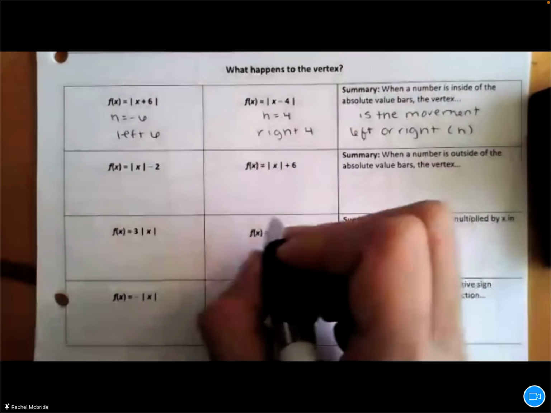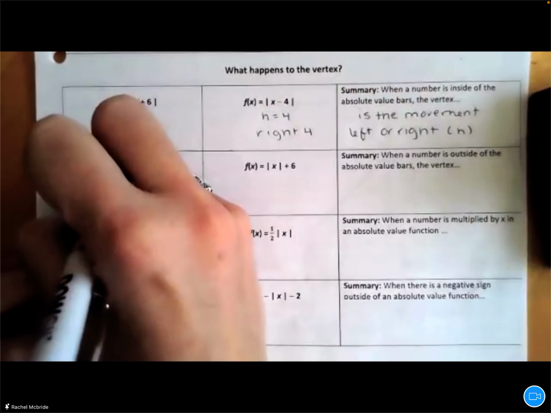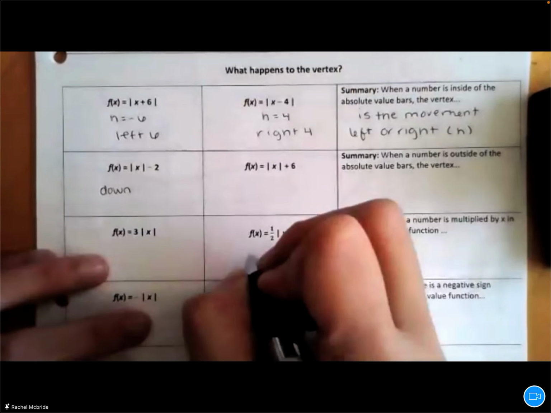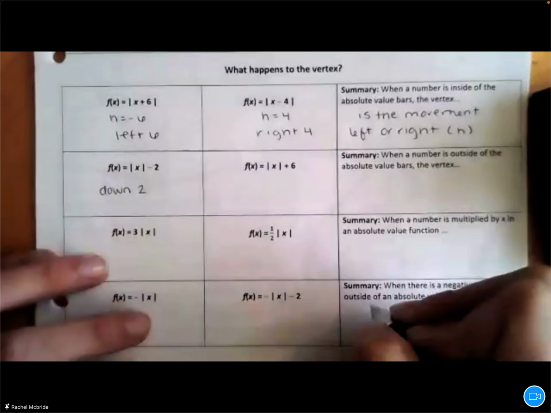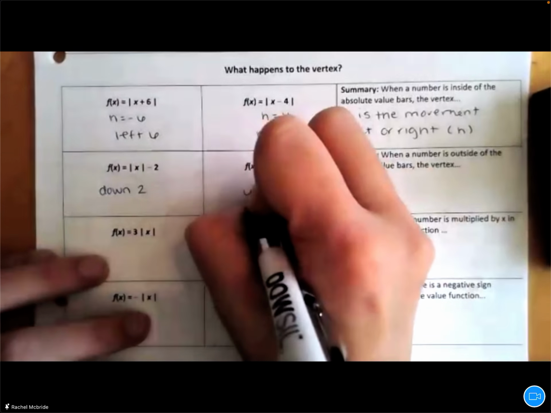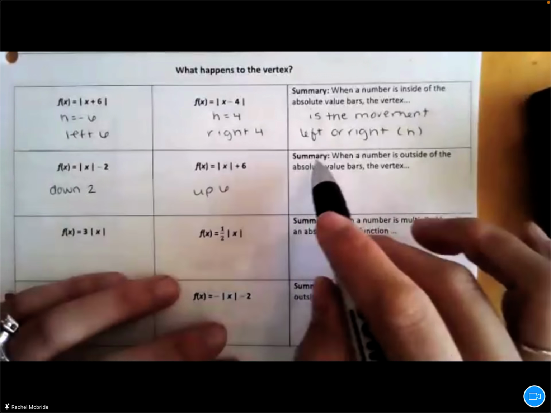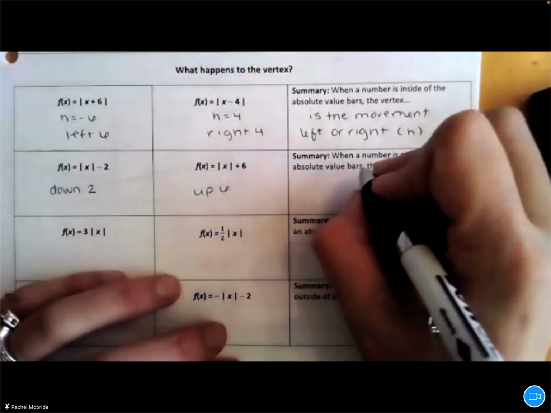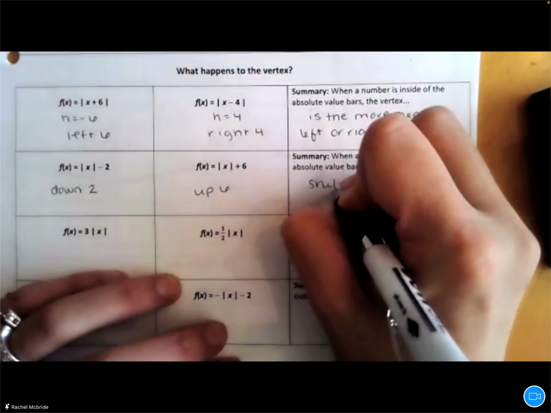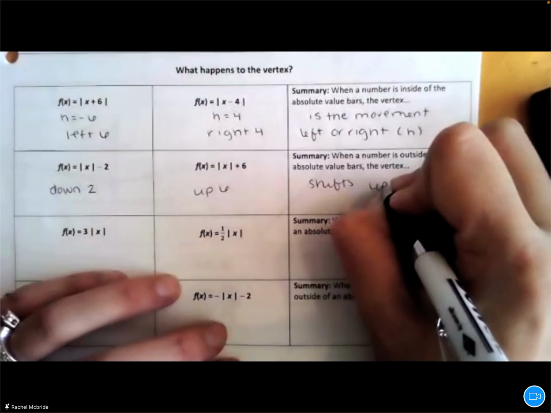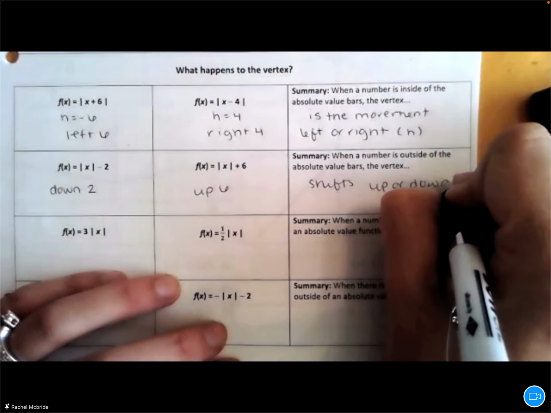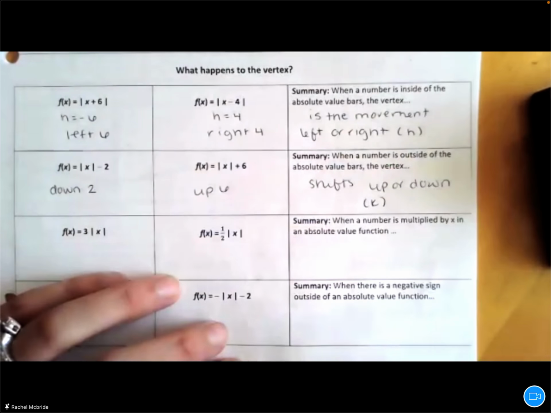A number outside is up or down. So in this case, it's down 2. Over here, we are up 6. And then when a number is outside the absolute value bars, the vertex shifts up or down. And that is our K value.